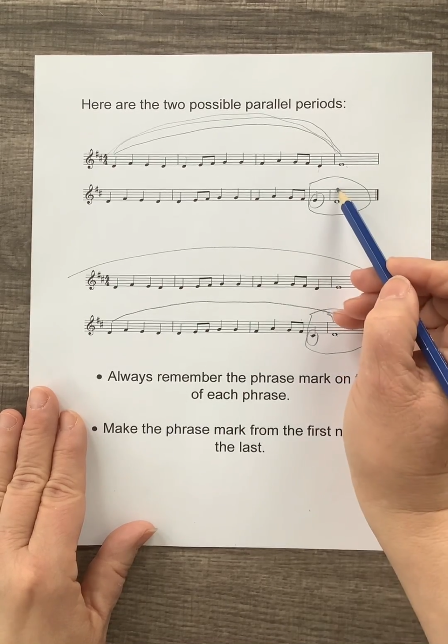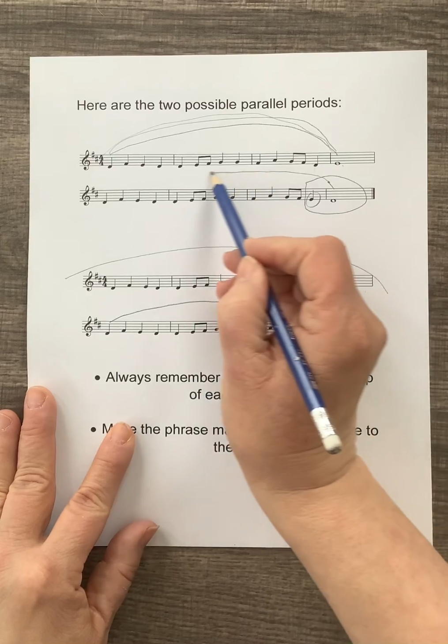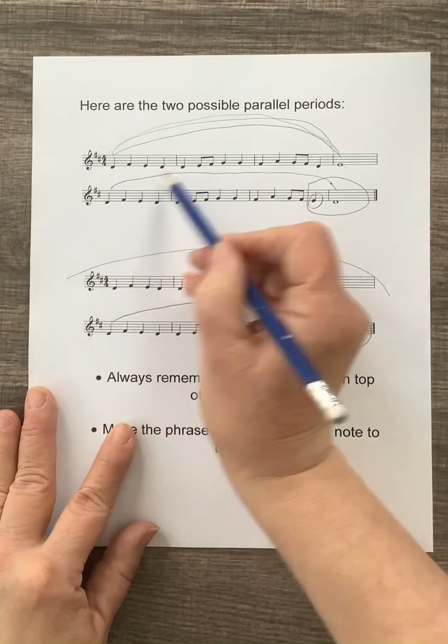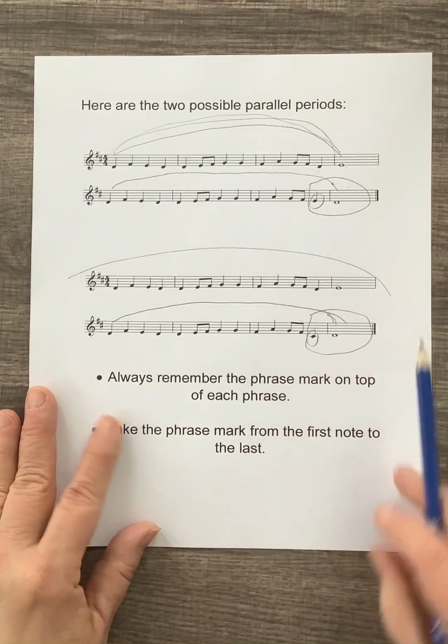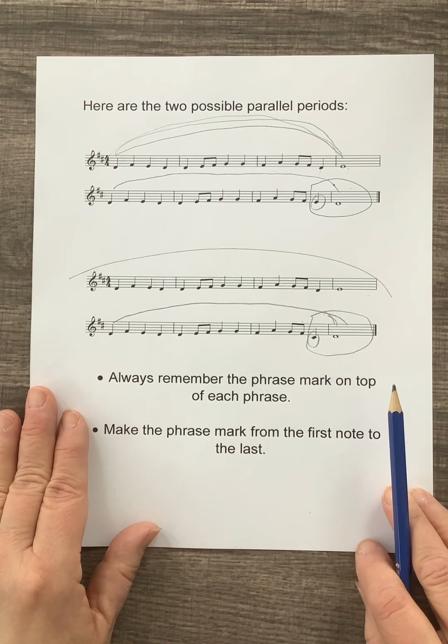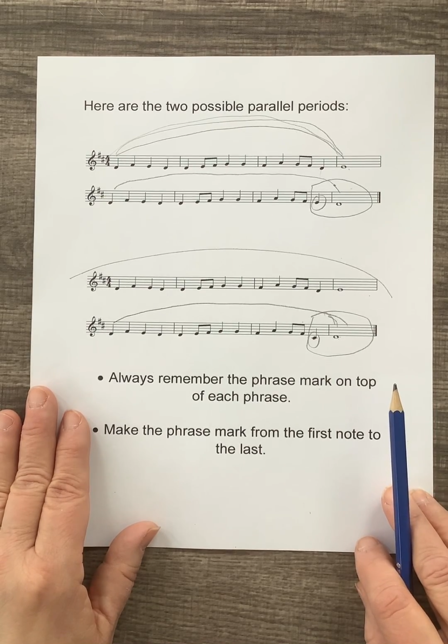I think maybe it's easier to go from that one to this one because our hands are in the way. Right? Because when you go like that, your hand's kind of in the way. So make sure it's note to note. Okay? And that's what you need to know about parallel periods.